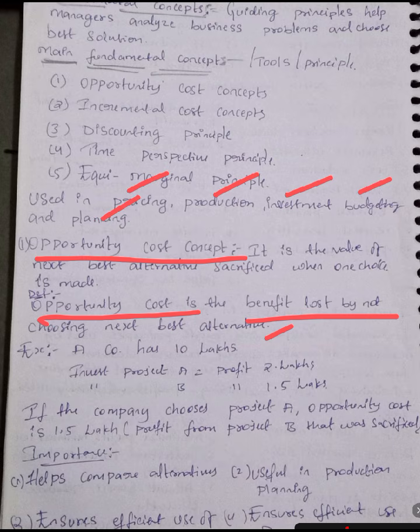For example, a company has 10 lakhs to invest. If it invests in project A, it gets a profit of 2 lakhs. If it invests in project B, it gets 1.5 lakhs. If the company chooses project A, the opportunity cost is 1.5 lakh, the profit from project B that was sacrificed.